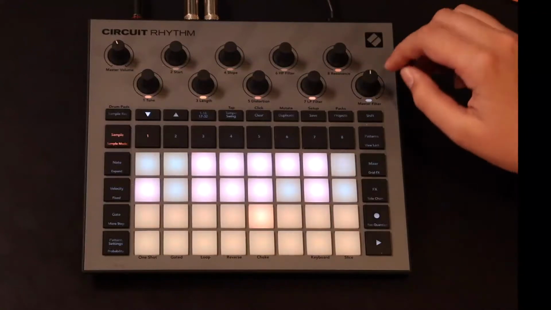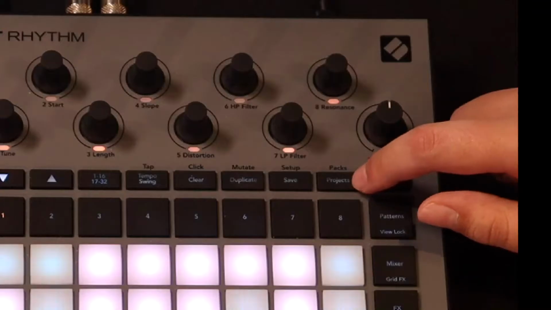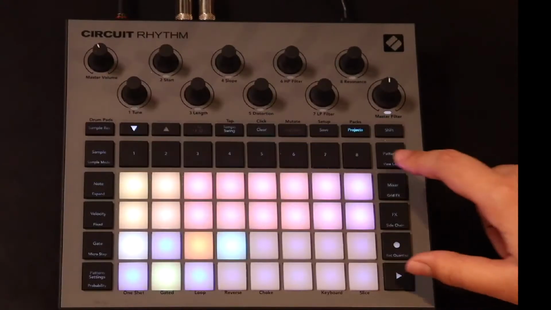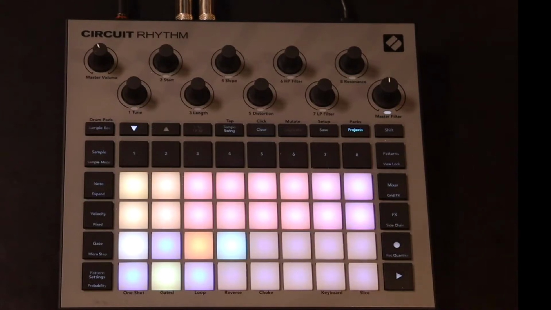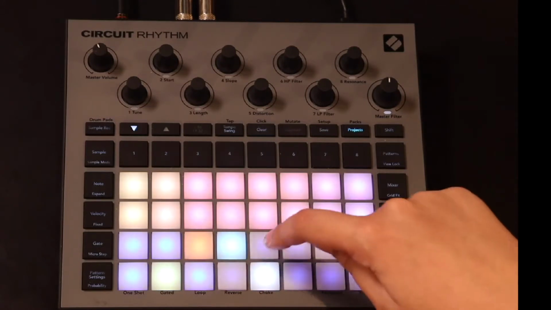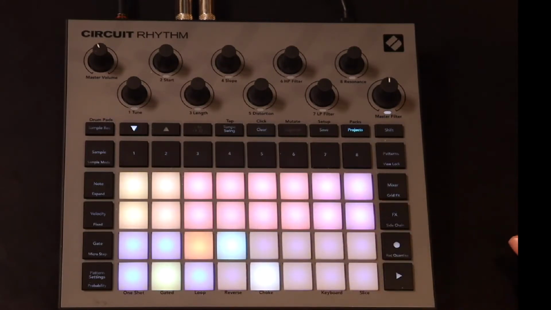Okay, so here we have our Rhythm, and I want to make a whole new project. So I'm not going to mess with anything just yet. I'm going to go to the projects page. I'm going to pick a pad here that is this dim blue color. All these other ones are projects that already have stuff on them. So any of these dim blue pads will work.